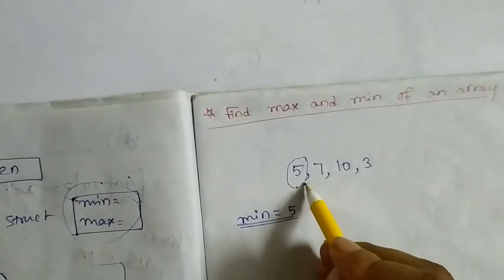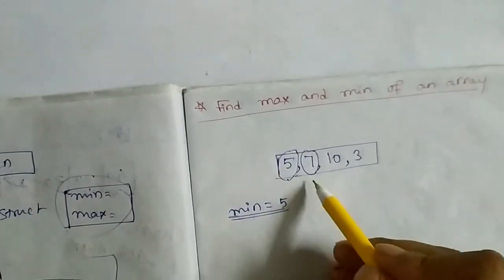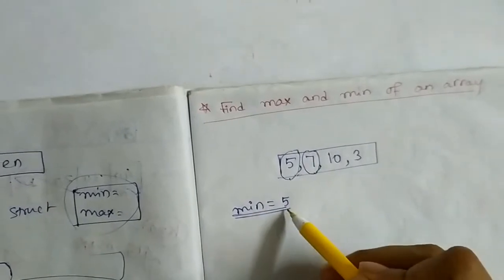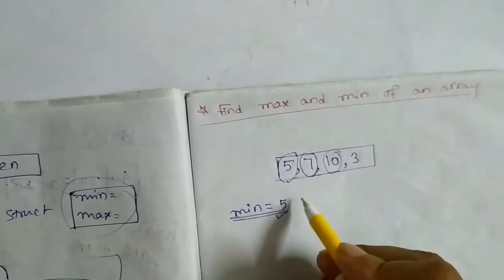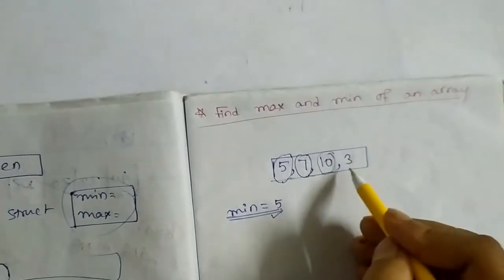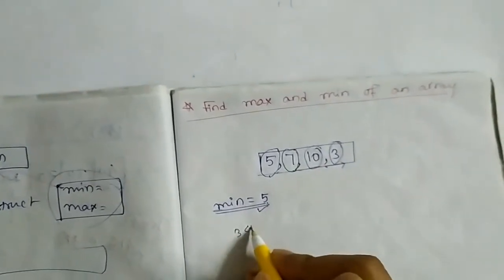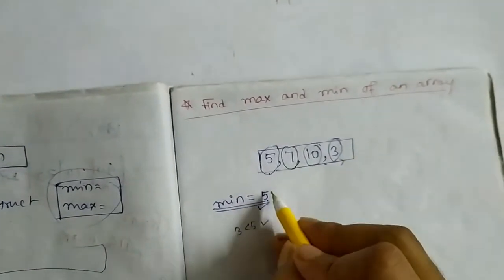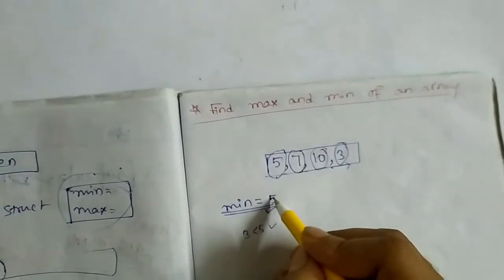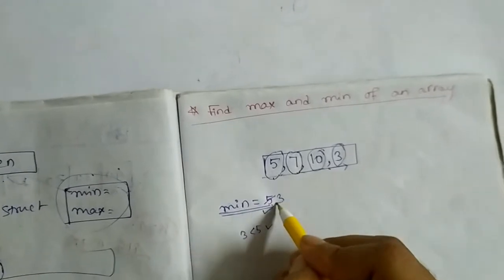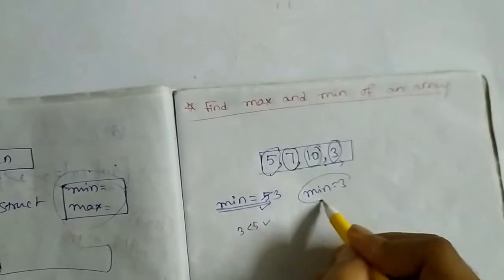Then I am traversing through the array and the next element is 7. I am comparing 7 with 5. 5 is still minimum, so I keep traversing. 10: 5 is still minimum, so we are traversing again. Now 3. 3 is less than 5, so we are assigning the minimum variable with 3. Thus we get the minimum as 3.